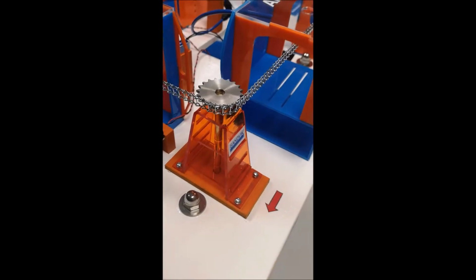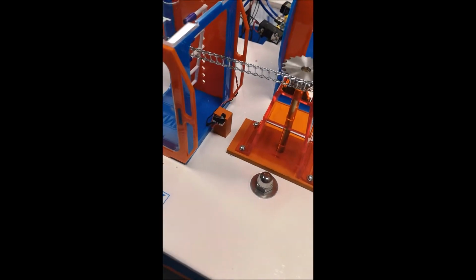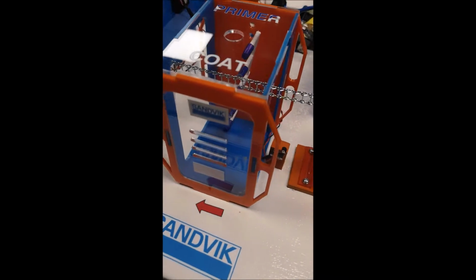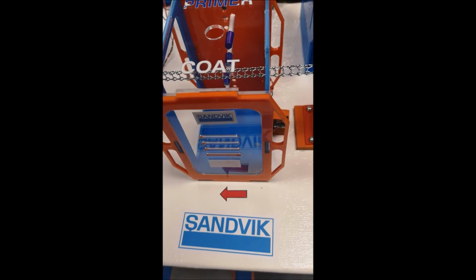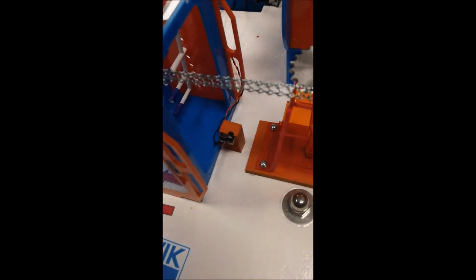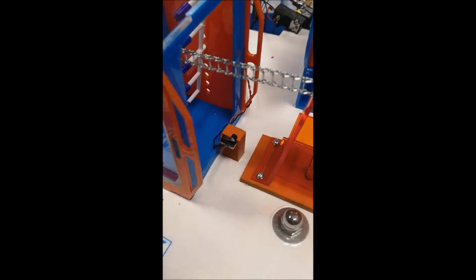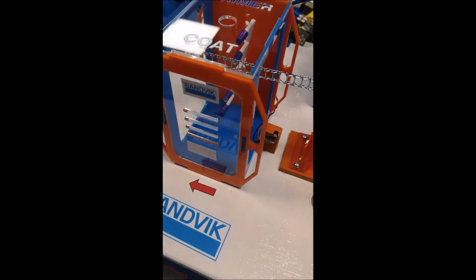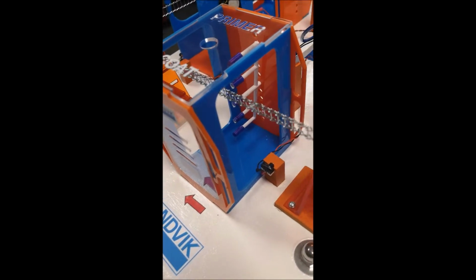The parts then travel around the gear mechanisms and firstly into the primer coat facility. To begin this phase, the micro switch at the bottom here is activated as pressed, and the solenoid at the back operates the painting arms back and forward.